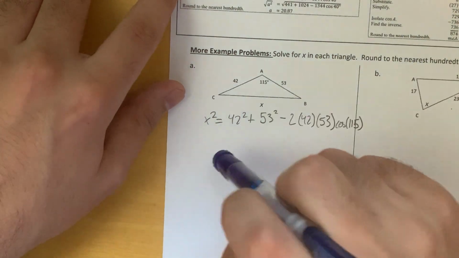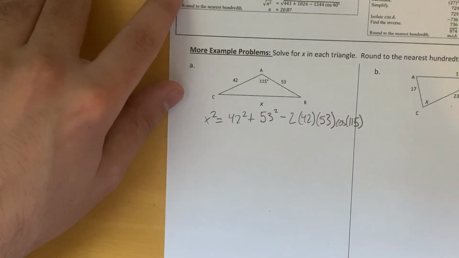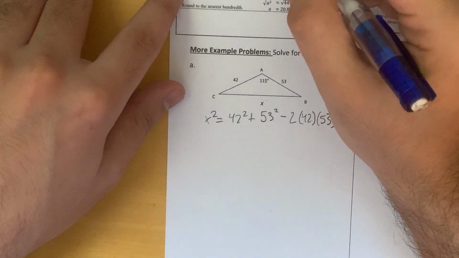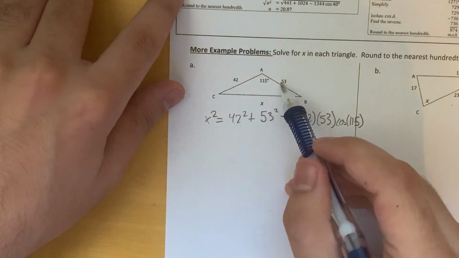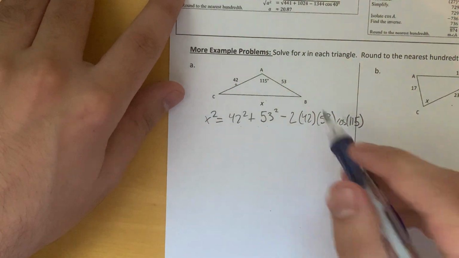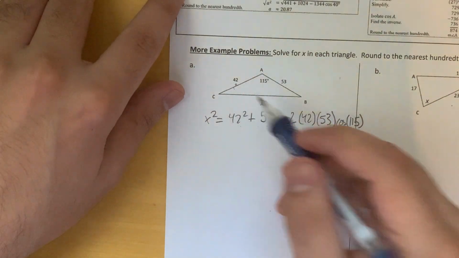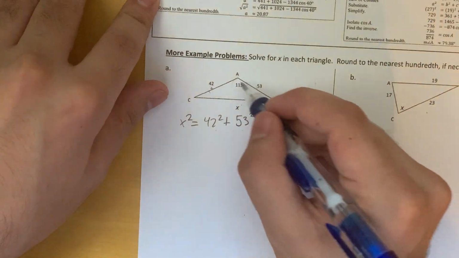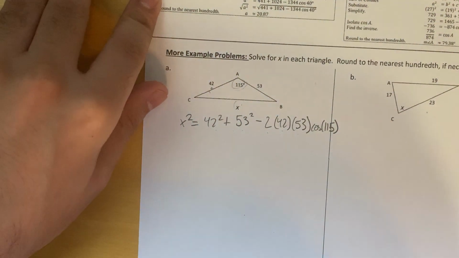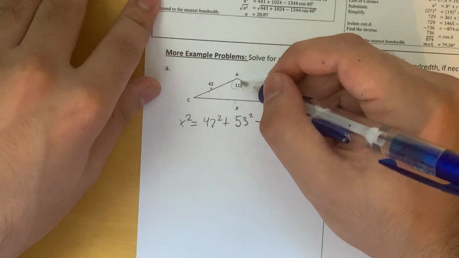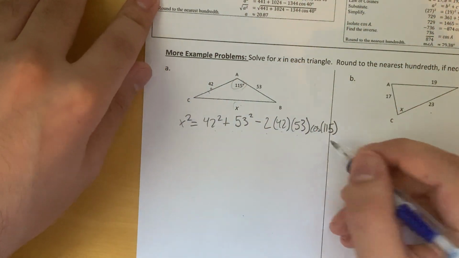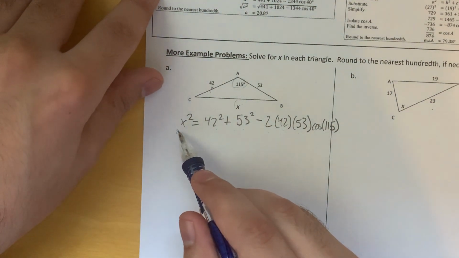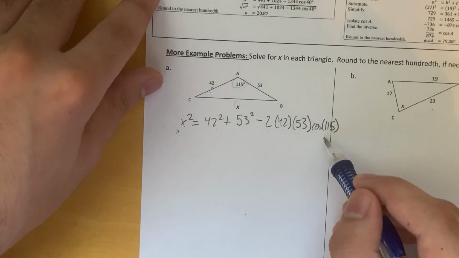So, x squared, because I'm trying to solve for x. 42 squared plus 53 squared, because a squared plus b squared. Well, in this case, it'll be c squared plus b squared. Minus 2 times c and b, 42 and 53. And then cosine of 115, because of that angle opposite of x. Right? Because 115 is being projected onto x, so I'd use that 115. Because this length is always going to have the angle opposite of it.